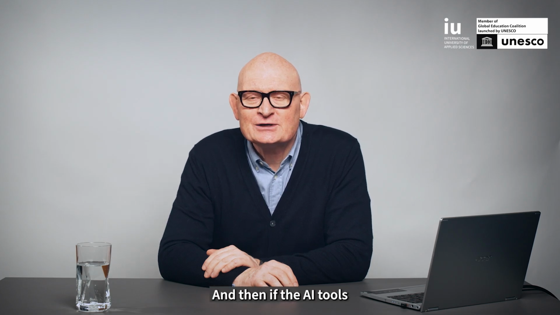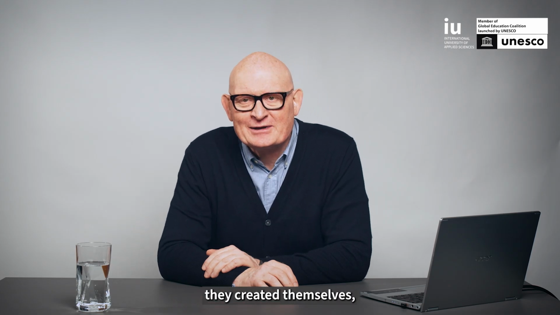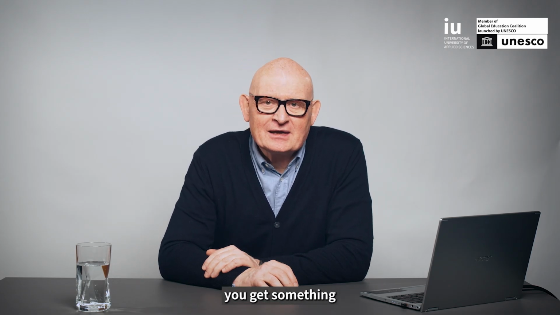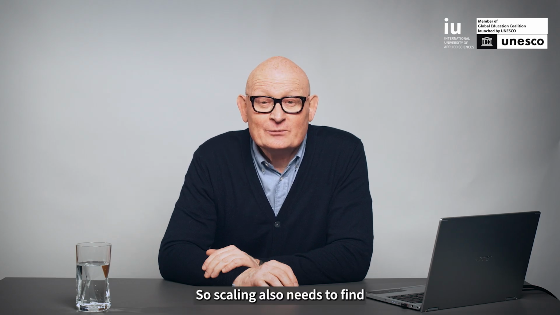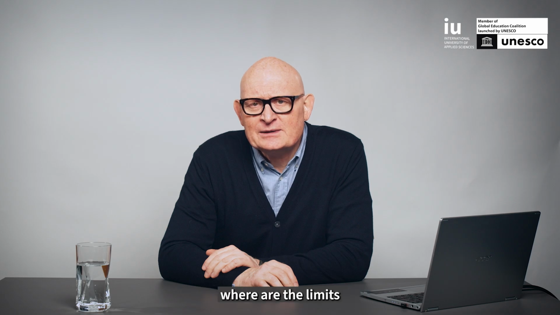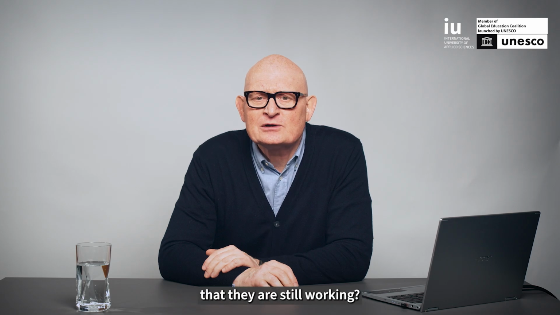And then if the AI tools learn from the content they created themselves, you get something like Alzheimer's in LLM models. So scaling also needs to find where the limits are and what I need to do to make sure that they are still working.